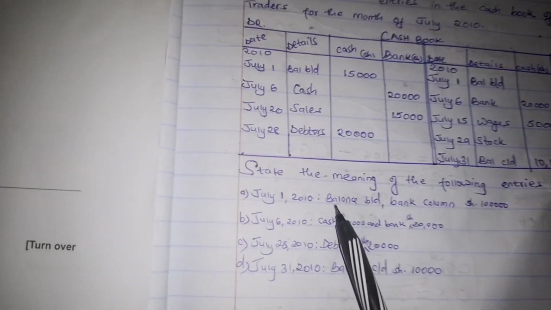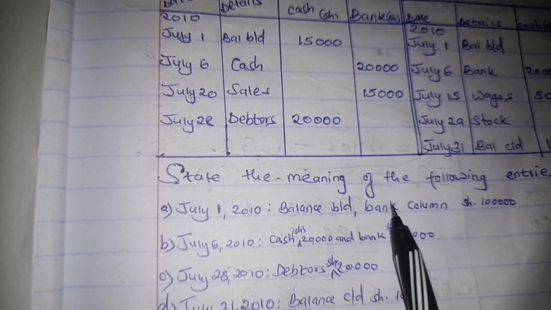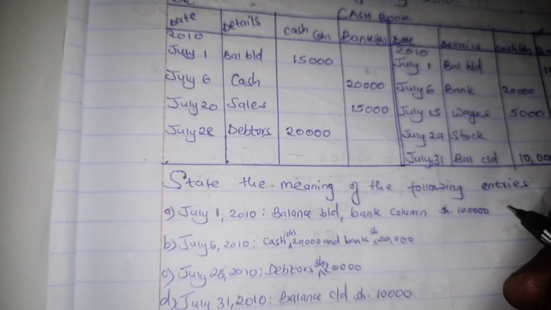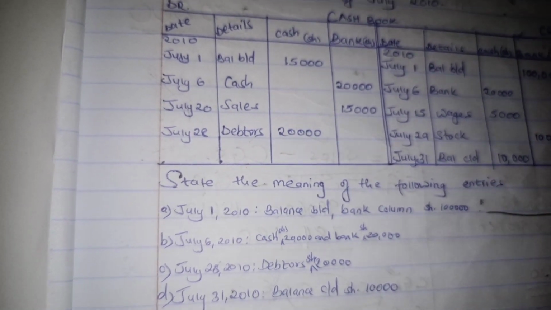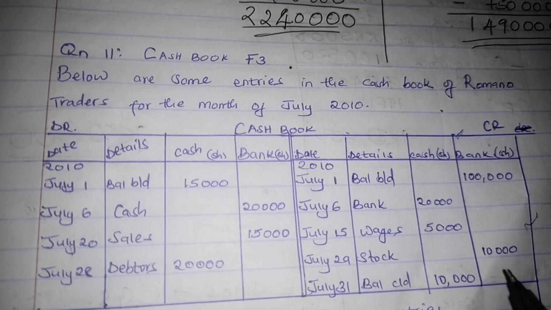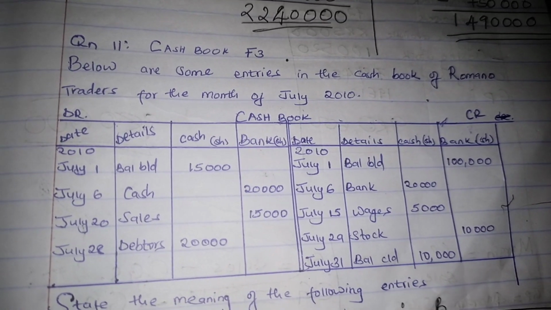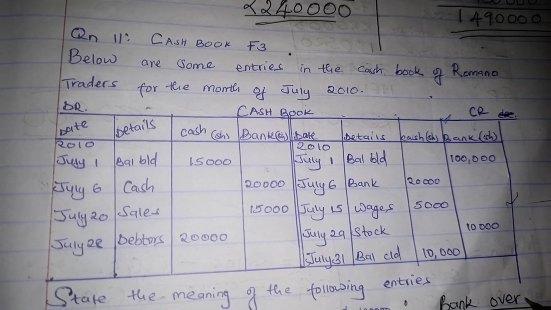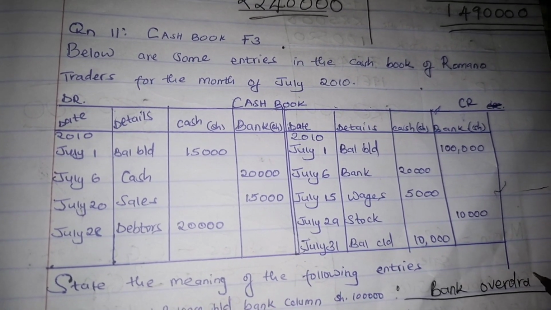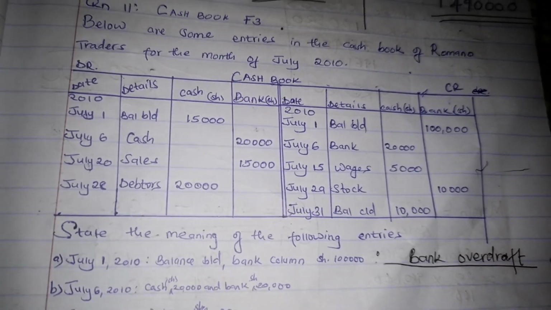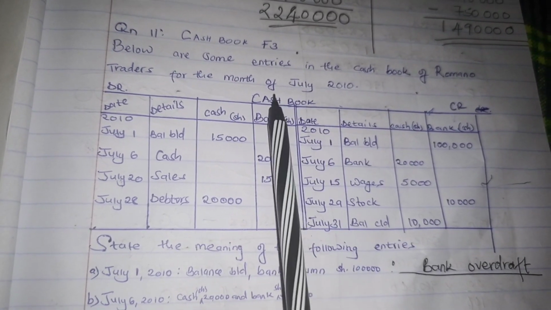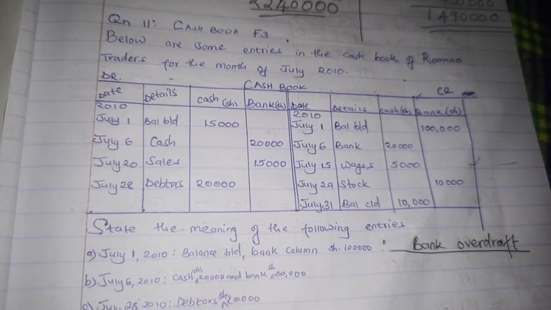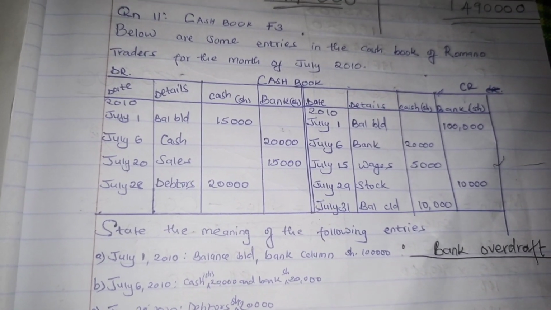So let's go straight to our question here. July 1st, balance brought down, bank column 100,000. What does that really mean? You have to give the meaning of that. We have already said that this is a bank overdraft. That is why we are seeing it on the credit side. A bank overdraft is where we have a closing balance that is not a debit but a credit balance. It can only be a bank overdraft.